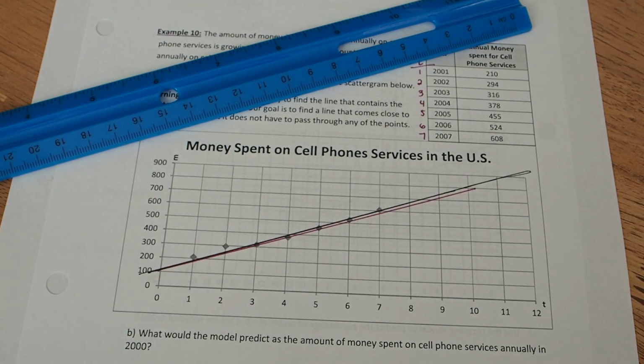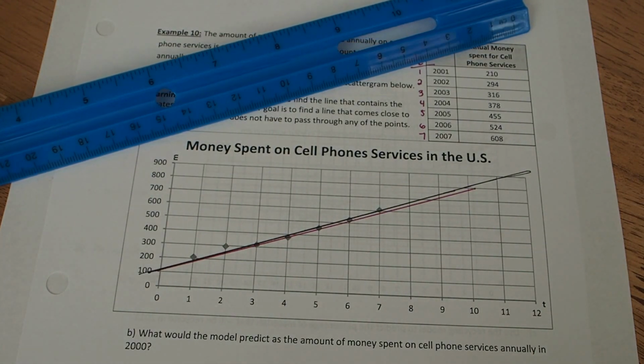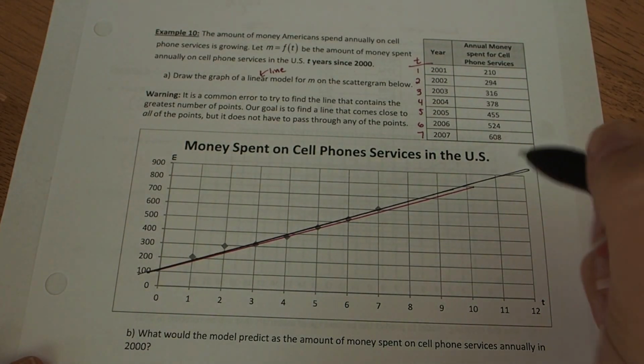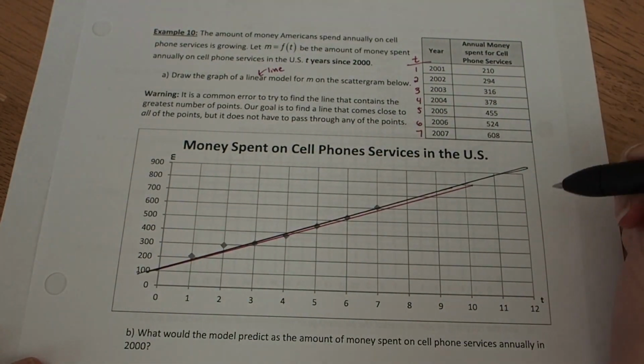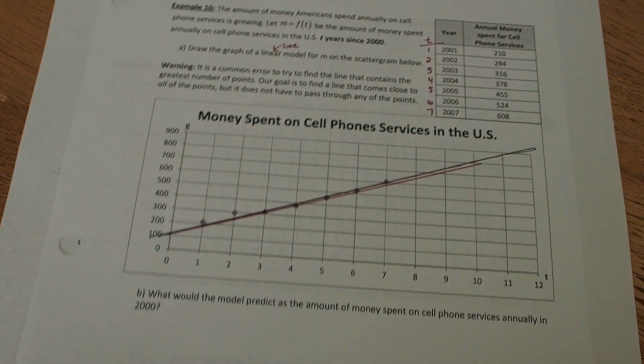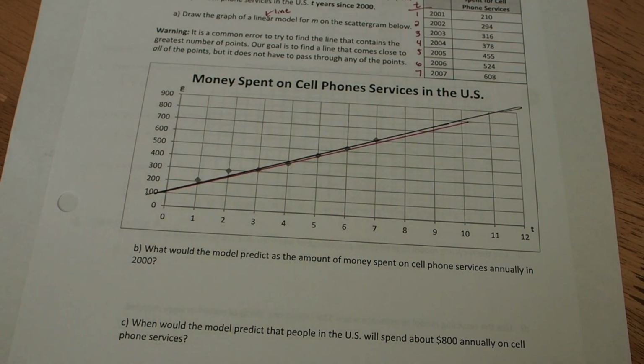You might have to use a pencil and erase a few times before you get it right, especially if your ruler is not clear. I'm going to use that model, that black line I've drawn up here, to make a couple predictions. And so in part B, what would the model, that's the line I drew, predict as the amount of money spent on cell phone services in 2000?